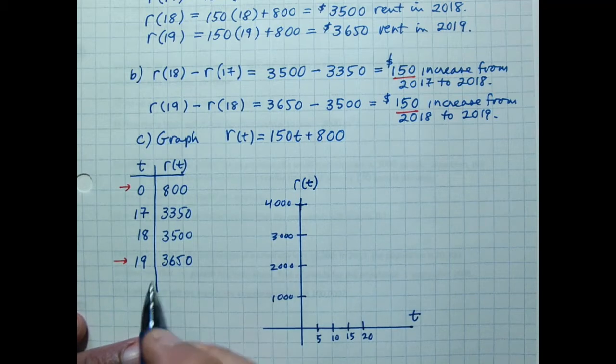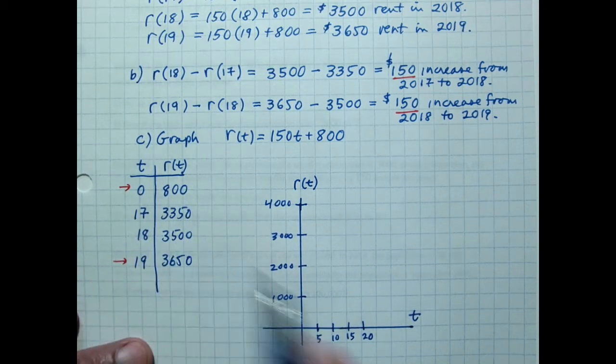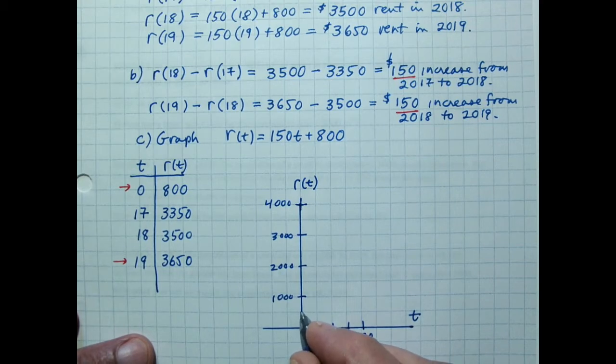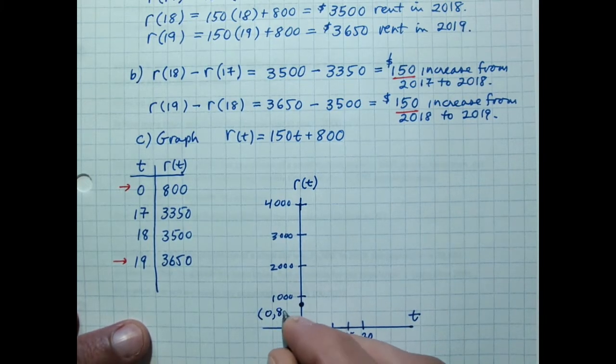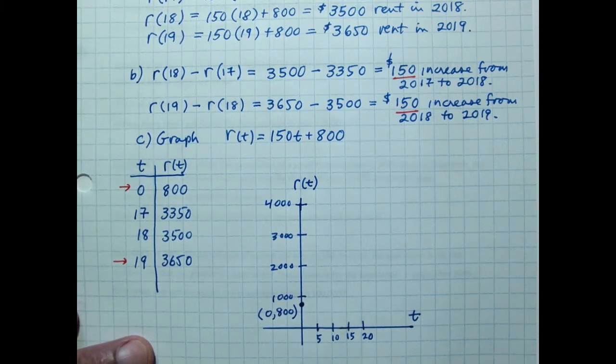And I'm going to plot (0, 800). This would be 500 at this line, so I've got to go up above that. (0, 800) is about there. And it's nice to label the coordinates of that point, since we wouldn't know exactly what it was if we didn't label it.